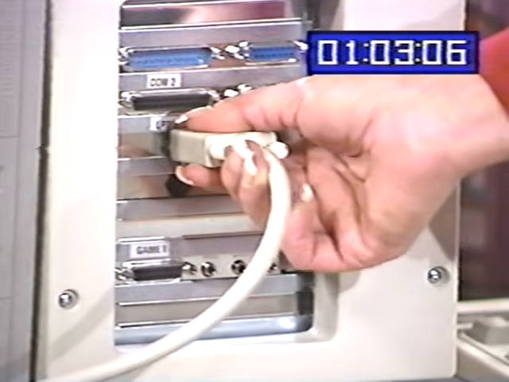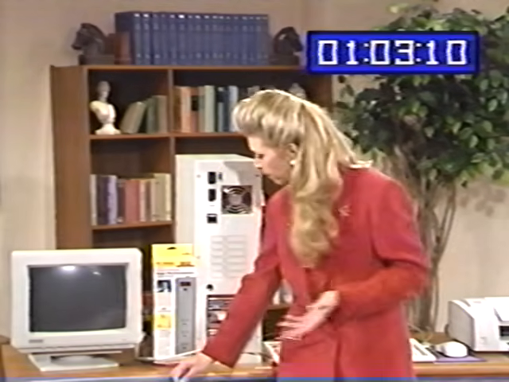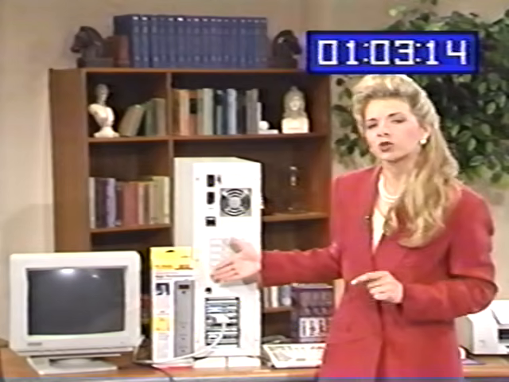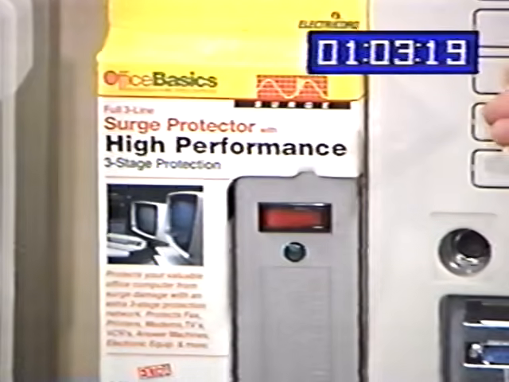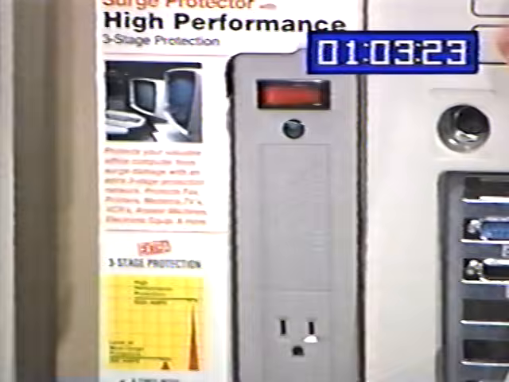Now, the other cord outside the monitor needs to give the monitor power, just like a TV, but I don't want you to plug it into a regular socket. Get one of these, a surge protector. It protects your computer from power surges because of storms or what have you. And they're not very much money, and it's like an insurance policy.